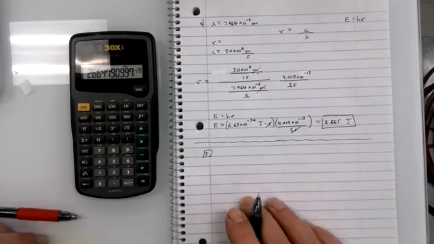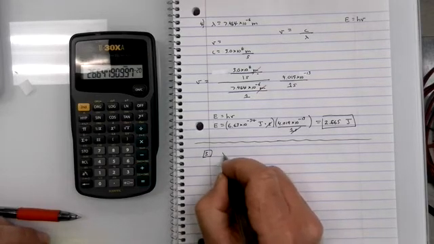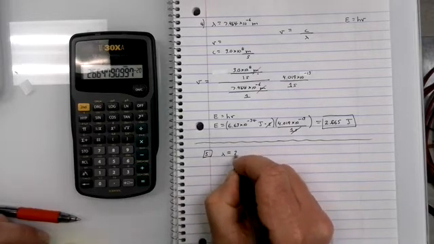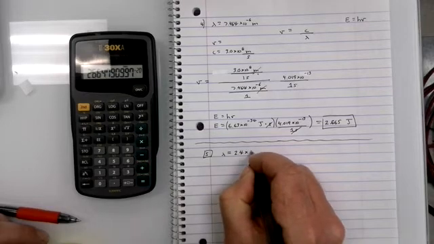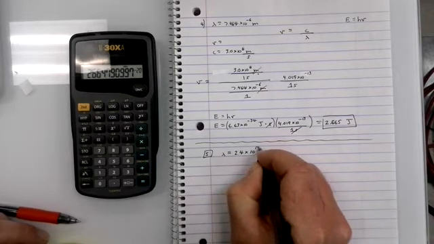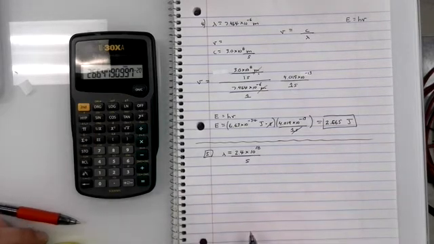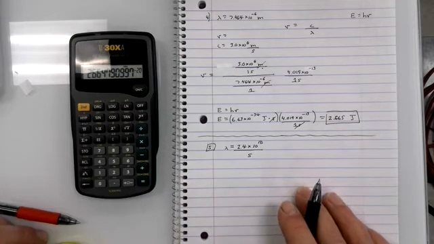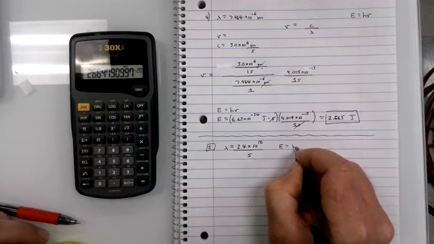It says find the energy in kilojoules for an X-ray photon with a frequency of 2.4 times 10 to the 18th over seconds. So this is a high energy X-ray, which is why we don't want to get a whole bunch of X-rays in our lifetime. So again, E equals hv.